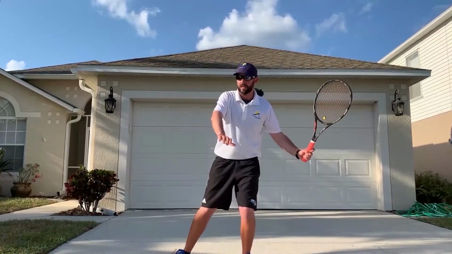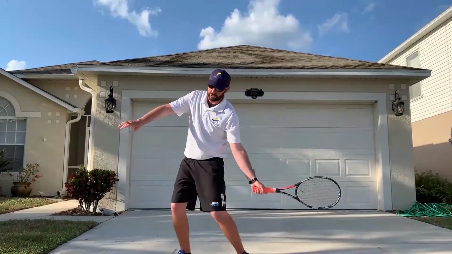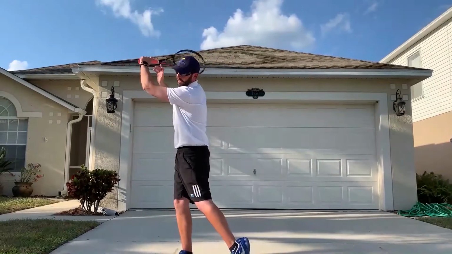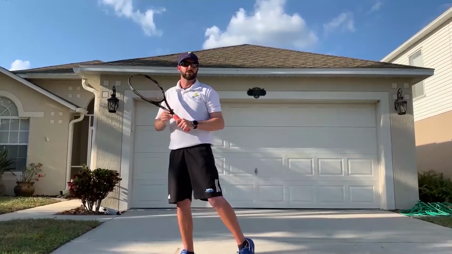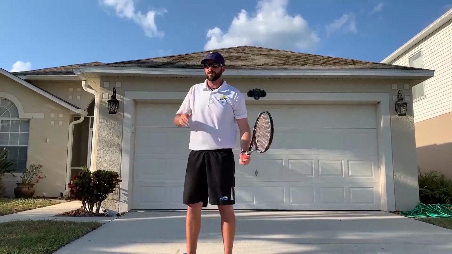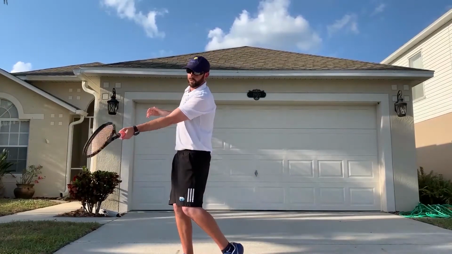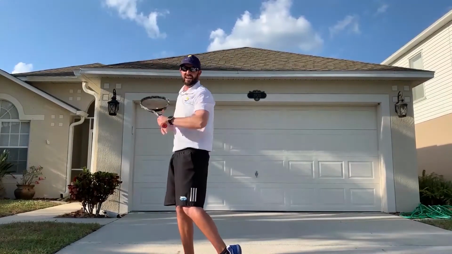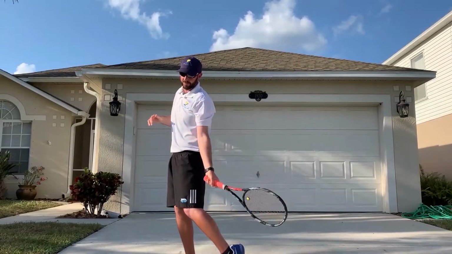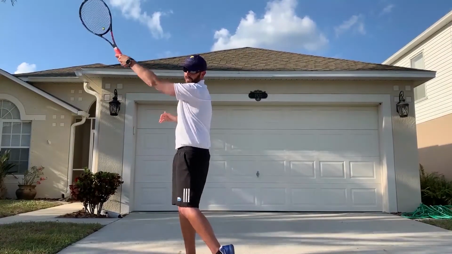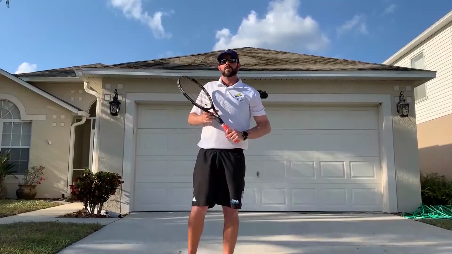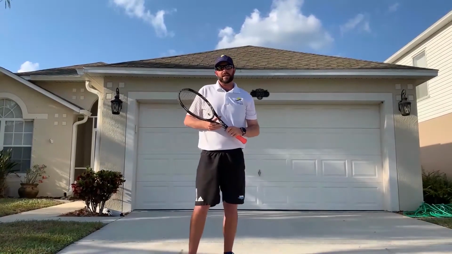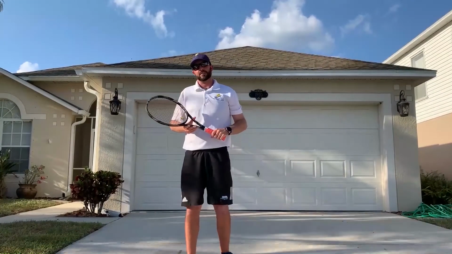You do want to have that weight back, but remember, transition your weight forward as you're swinging as you would in a normal stroke, but making sure that you are extending your stroke a little bit more up than out. If you continue fast speed going out and up, you just hit that ball out. So make sure that you're looking at that, and it does definitely take practice.